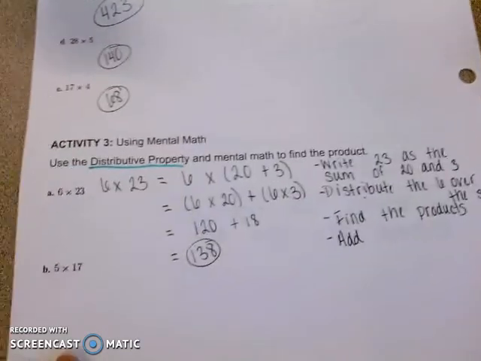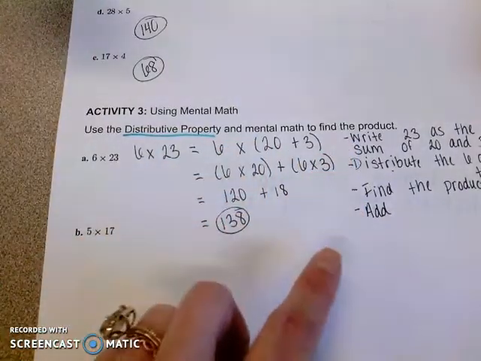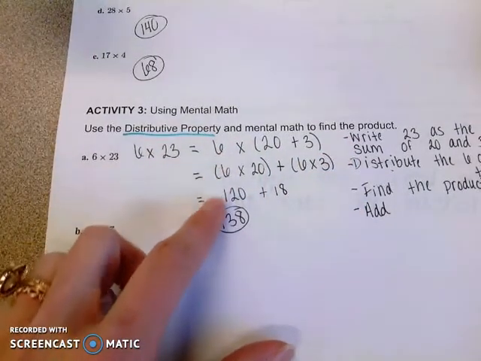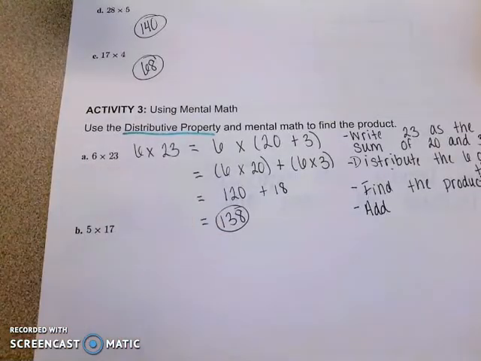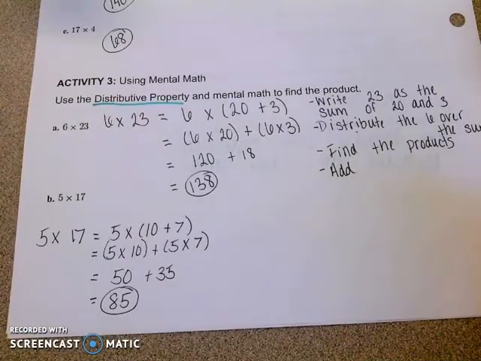Go ahead and pause your video and try that with the last one. You don't need to write out the steps in words, but you do need to show your steps with the distributive property here. Then unpause and check your work. All right, go ahead and check your work on that last one there.